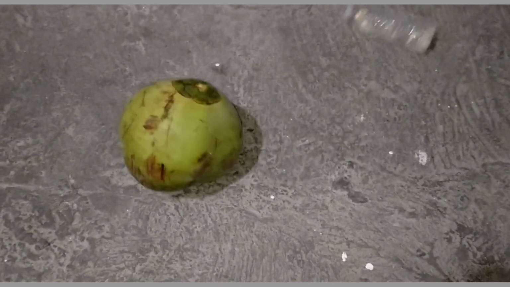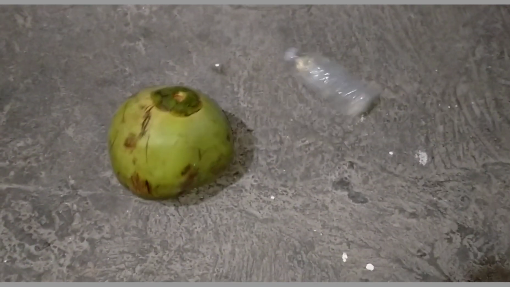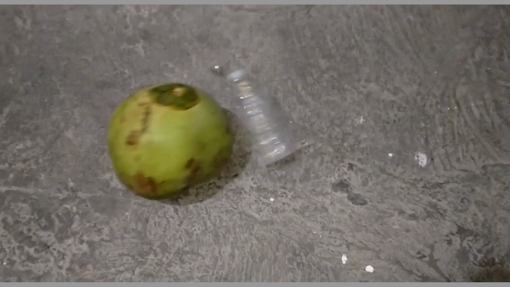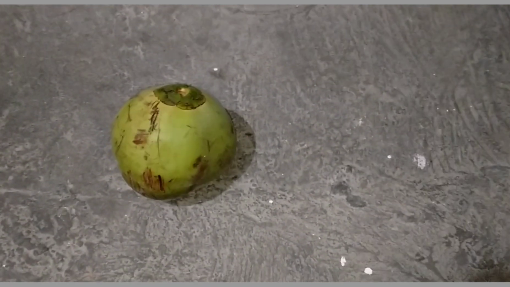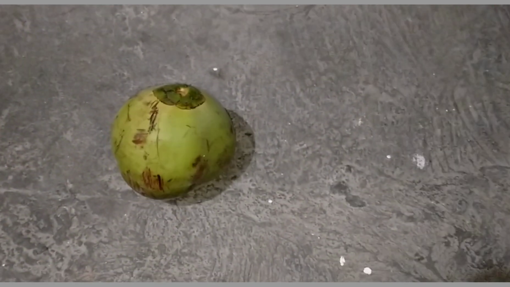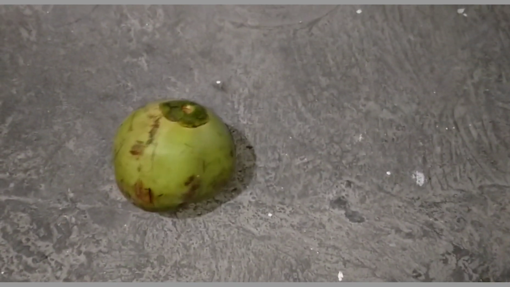Sa kabilang banda, nang itulak ng bottled water ang coconut fruit, itinulak din siya nito with the same amount of force and in opposite direction. According to the second law of motion, the lesser the mass, the more it accelerates. At yun ang dahilan kung bakit tumalsik ng malayo ang bottled water.